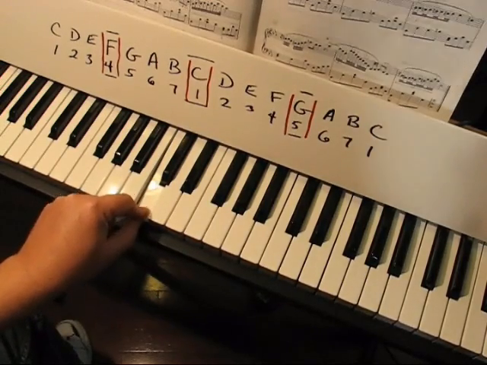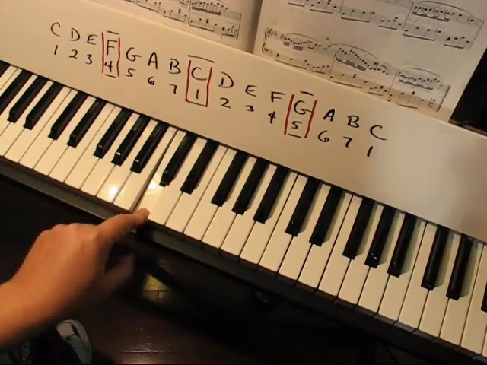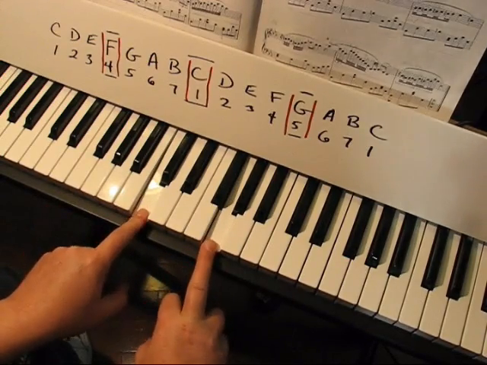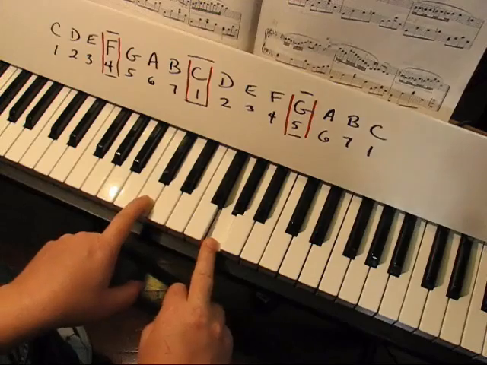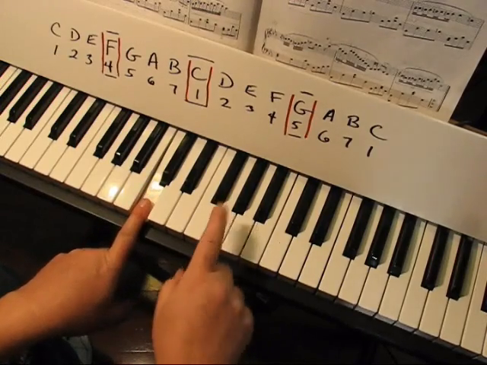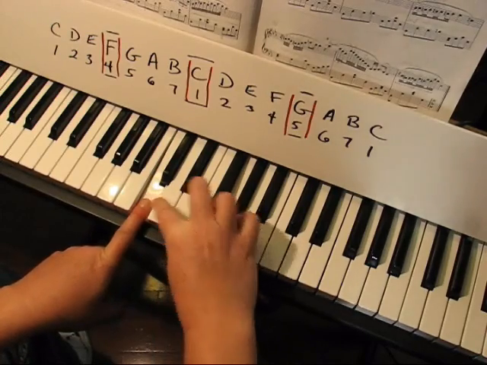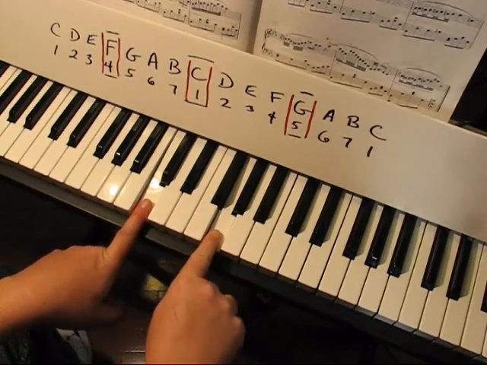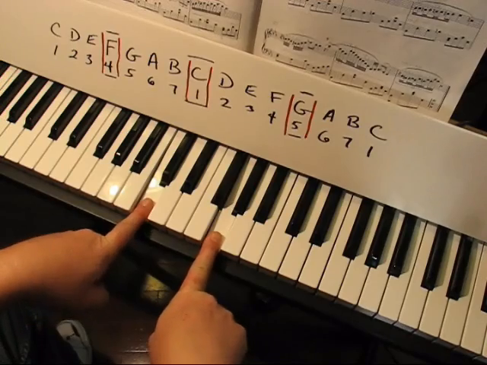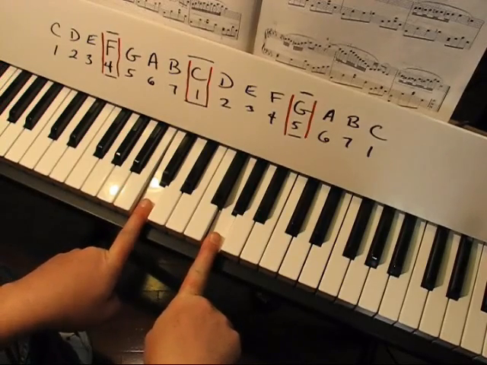Now, the perfect fifth came about when Pythagoras discovered this 3-to-2 ratio. In other words, if this one vibrates twice per second, this one's 3 times. It happens to be the fifth note of the scale, so that's where we get the so-called perfect fifth.